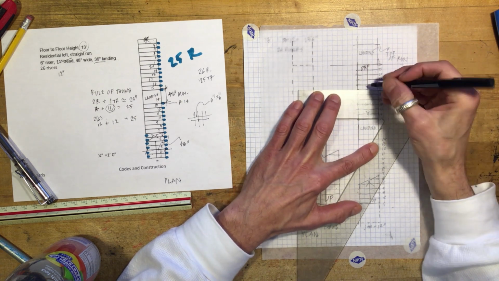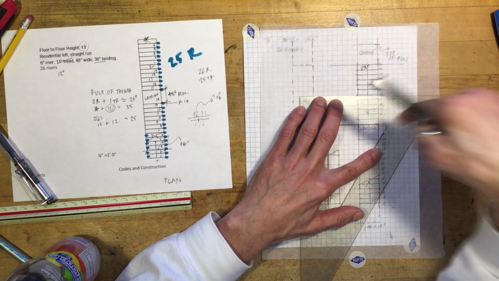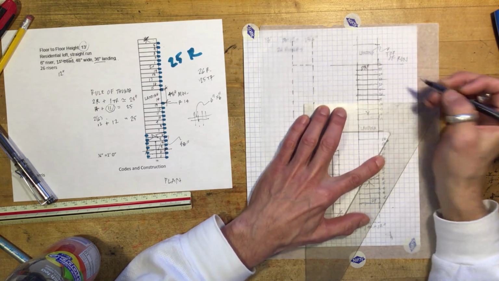All the risers and treads are drawn. Because you're standing up here looking down, you can see everything below.